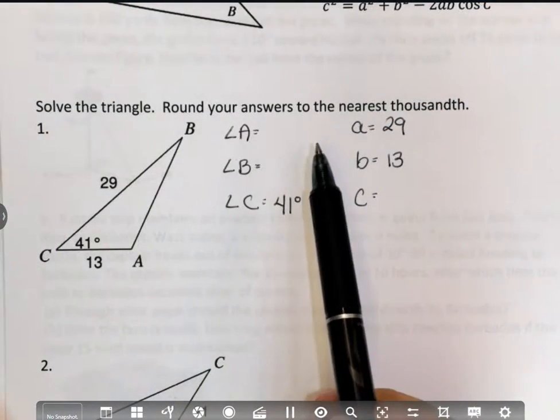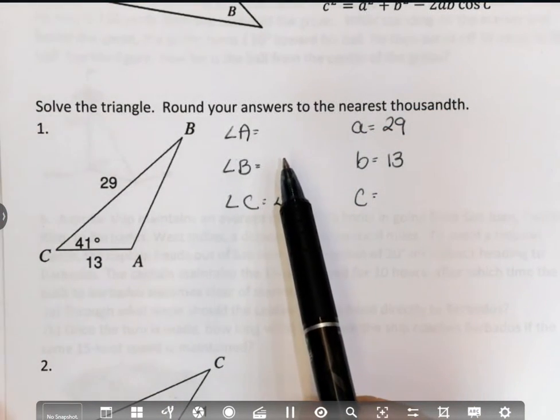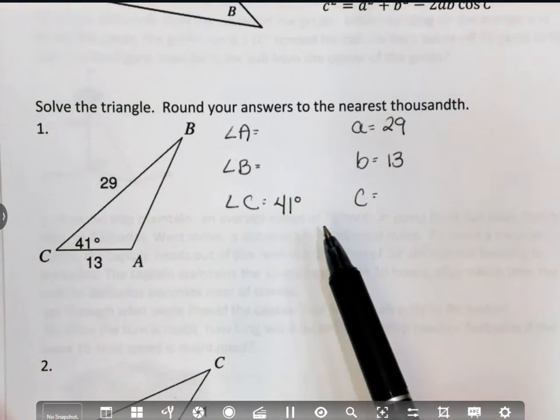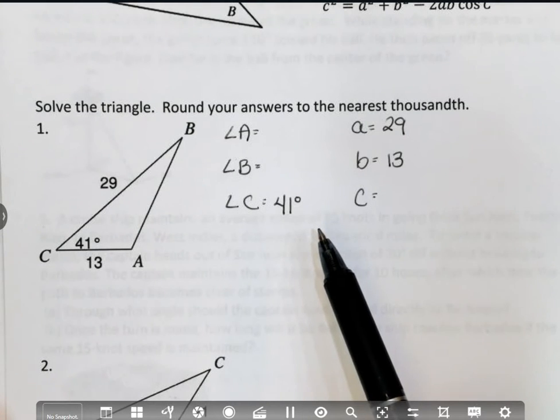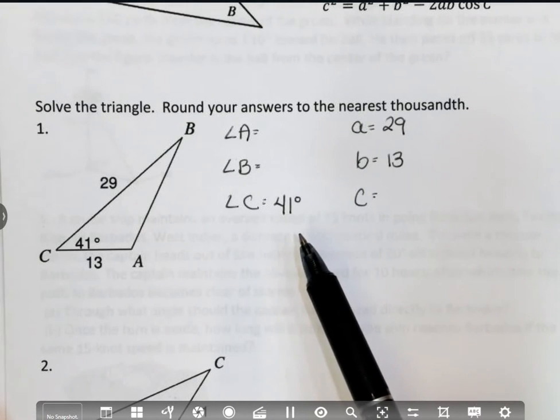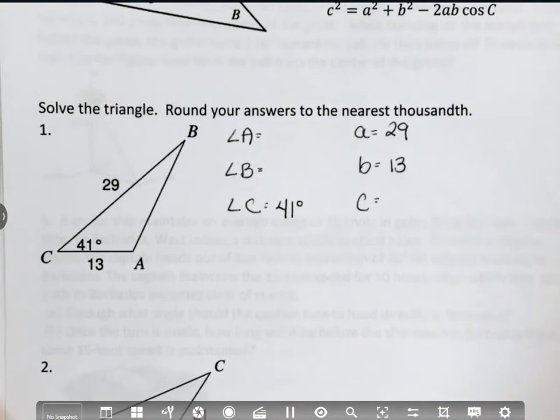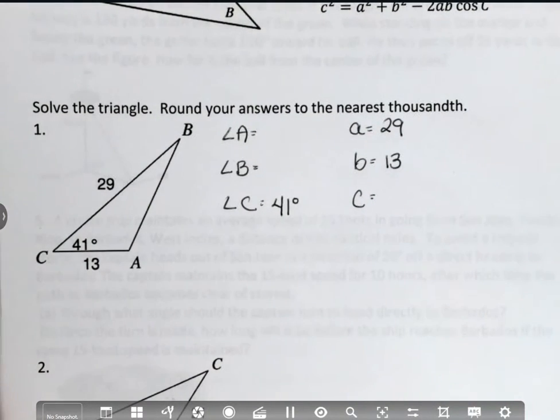Now, it's really important that whenever you're solving these, you're always indicating what the number represents. Don't just put it on the picture, because we need to make sure you understand angle A and side A are opposite each other. Okay, so you've got to make sure you're very clear on that. All right, so do we have what we need for that triangle?